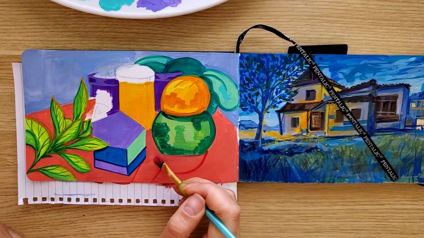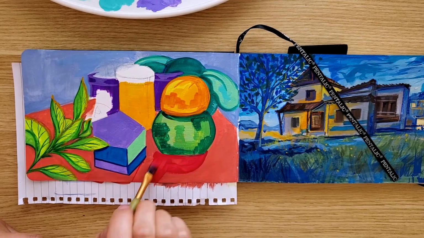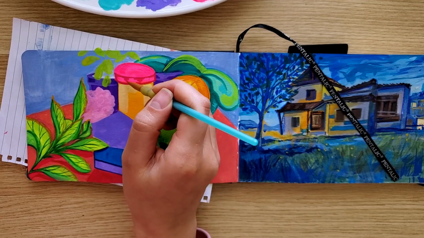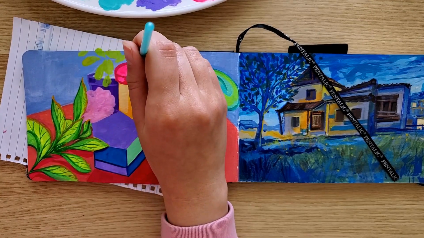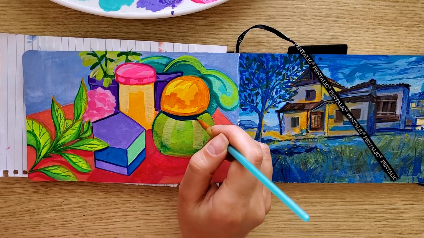For the color of my objects, I mostly used very bright versions of their natural colors. Instead of yellow table, I painted red table. Black cups I replaced with purple and the green for the plants I replaced with bright neon green.